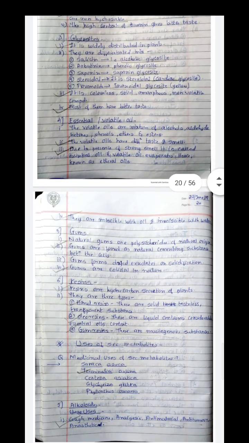These oils are mixtures of alcohols, aldehydes, ketones, phenols, ethers and esters. Due to the different compositions in the oil, different aromas are present in the oils. The oils will have different tastes and different smells. Then the fifth secondary metabolite is the gums.